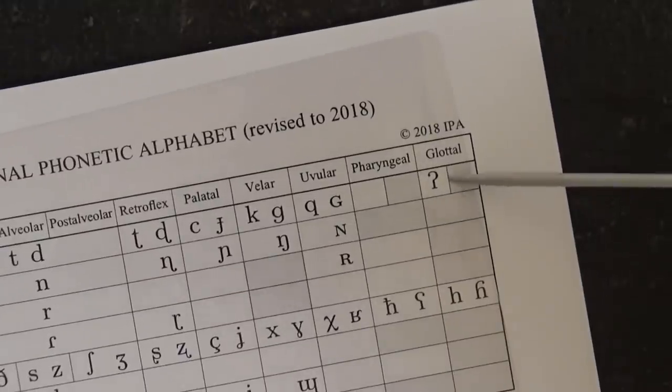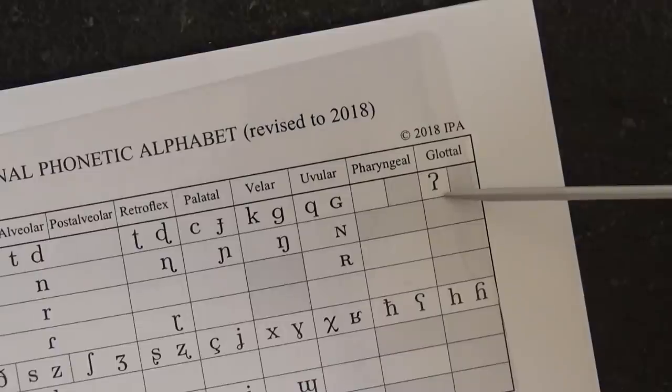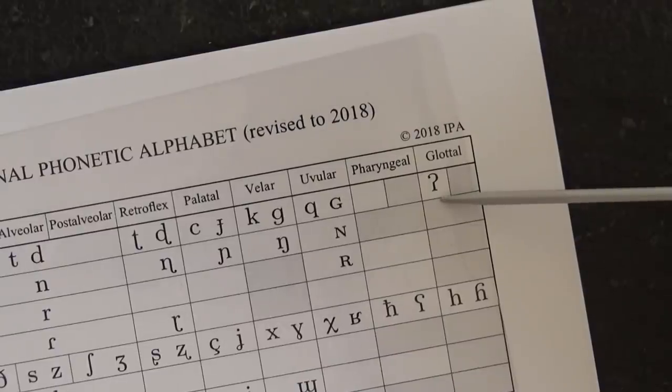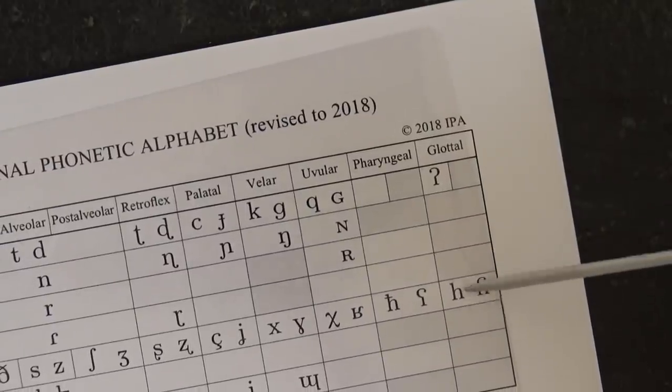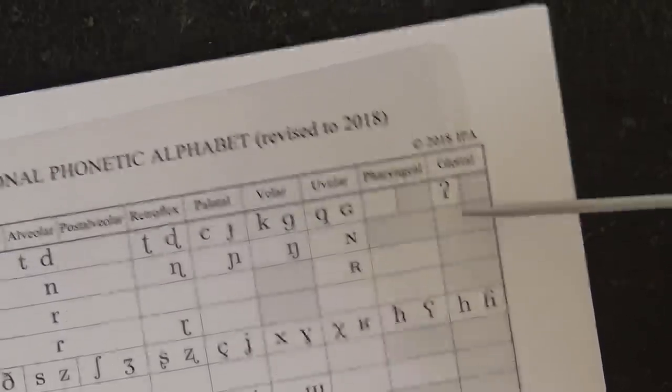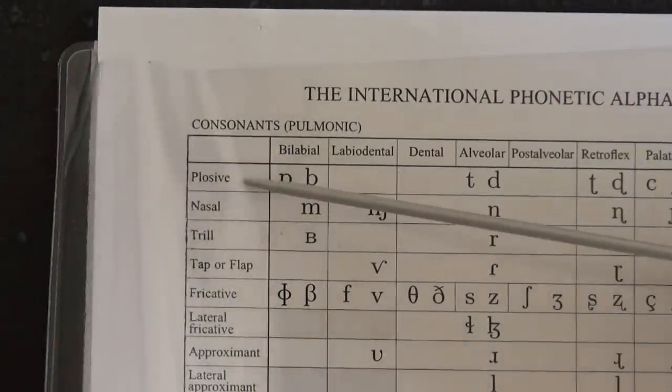Also this glottal stop, used in English as well, when you say uh-oh, it's like a stop. You're saying H, but it's a stop. It's plosive. See? Plosive.